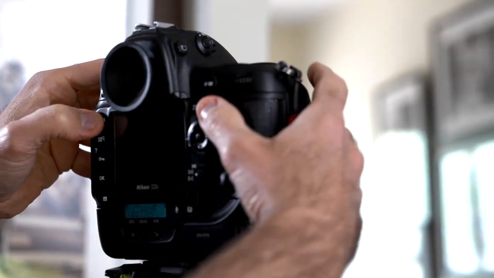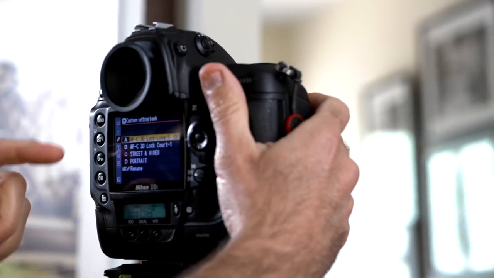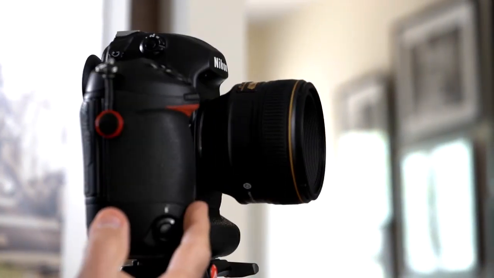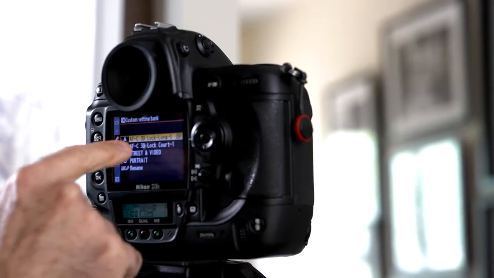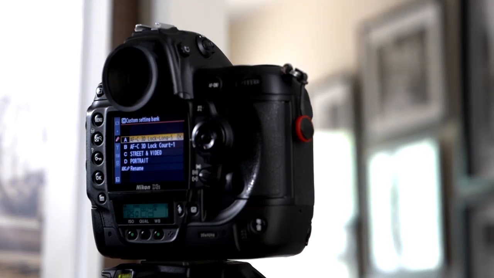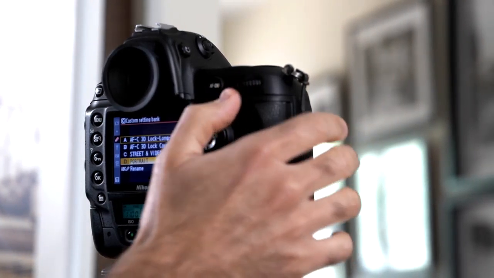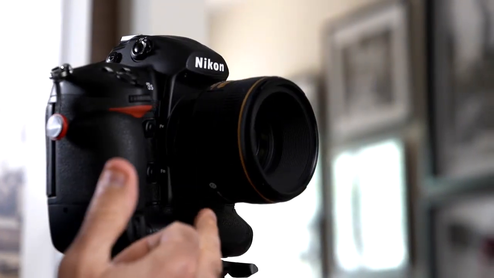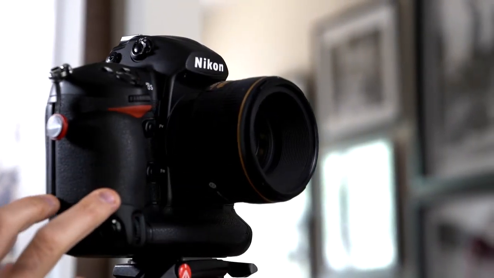So that's why in the menu I have, for the custom settings, two settings here that will use the FN button to do that when I am following a subject in sport or animal, nature and so on. And for the street and portrait photography, I will use the FN button for the spot metering.